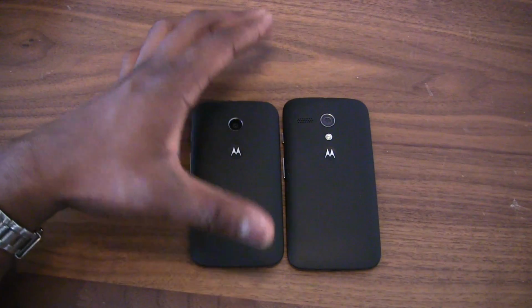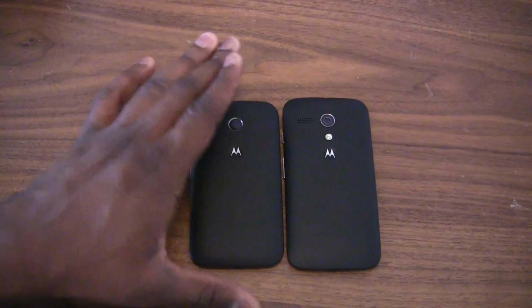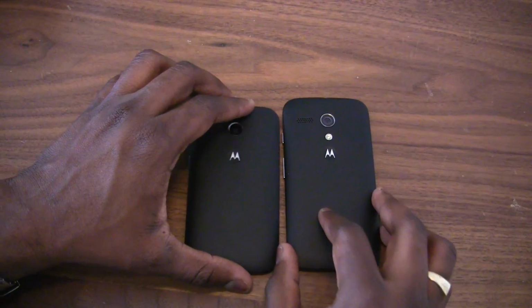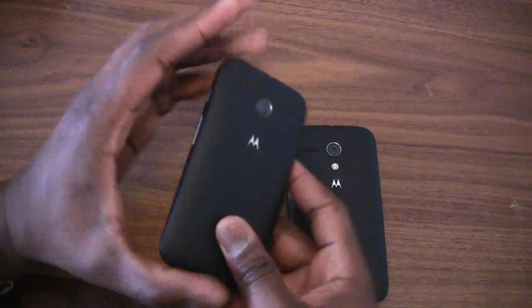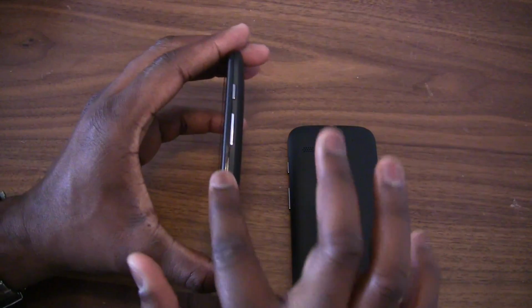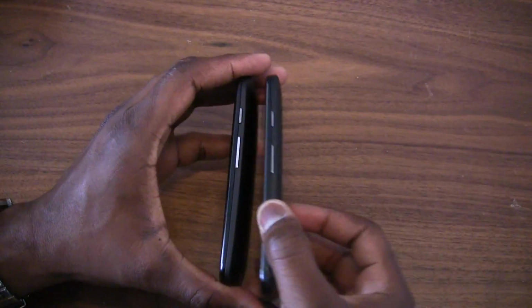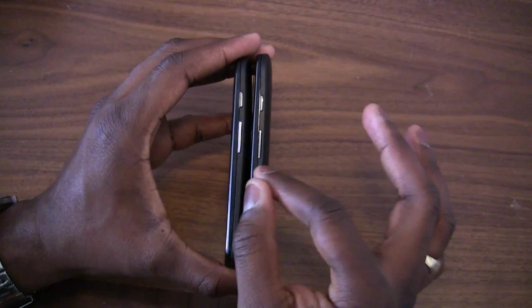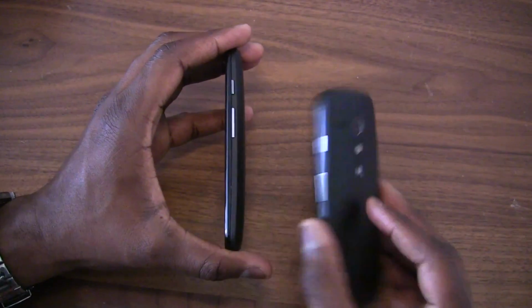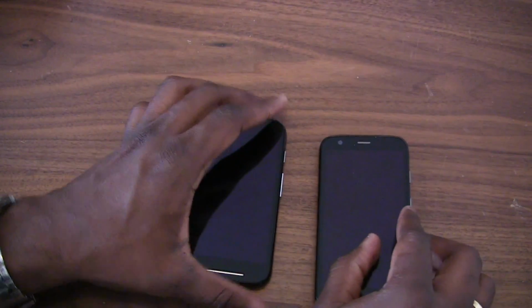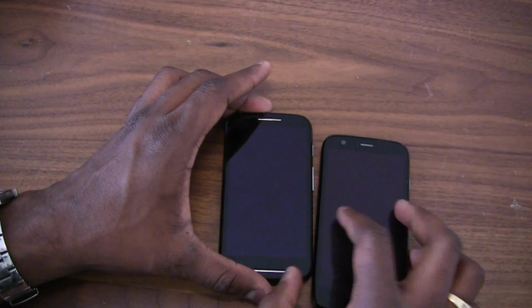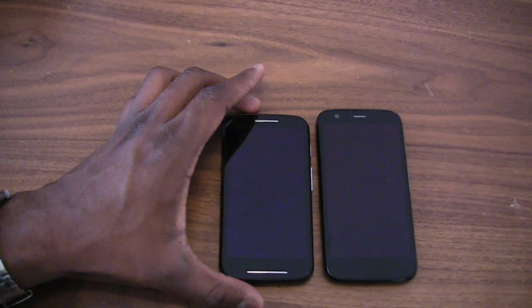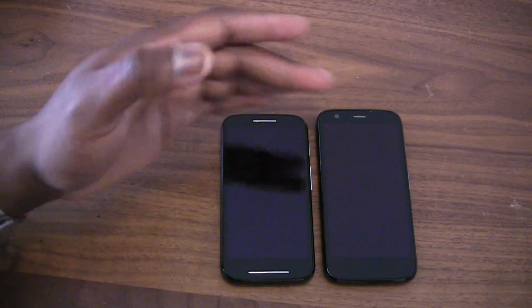Now, in terms of size, the Moto E is a 4.3-inch device. This is a 4.5-inch device, and actually the Moto E is thicker. If you hold them side by side, you can see it's a little bit harder to tell, but this is actually thinner and also feels lighter. The Moto G feels lighter. We flip them around. As I mentioned, this is a 4.3-inch device for the Moto E, and this is a 4.5 720p display.